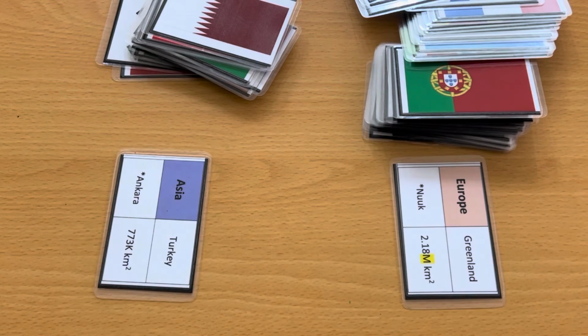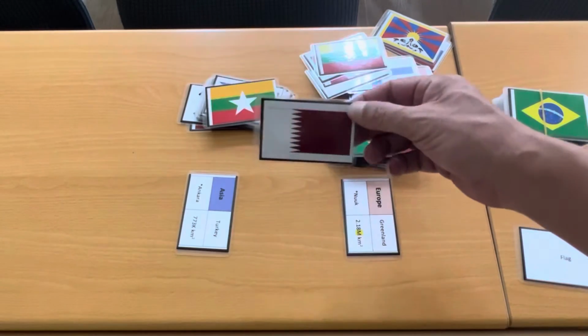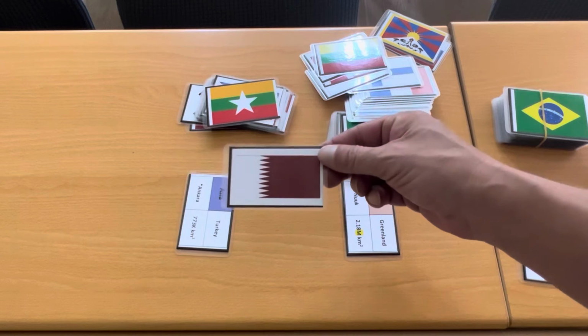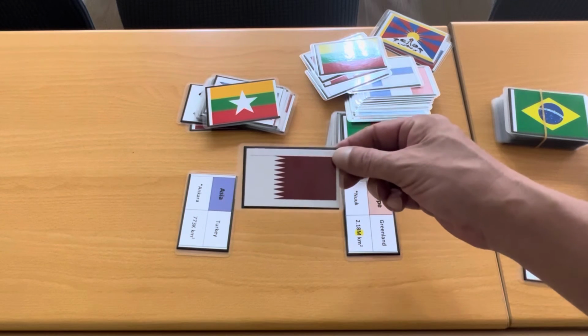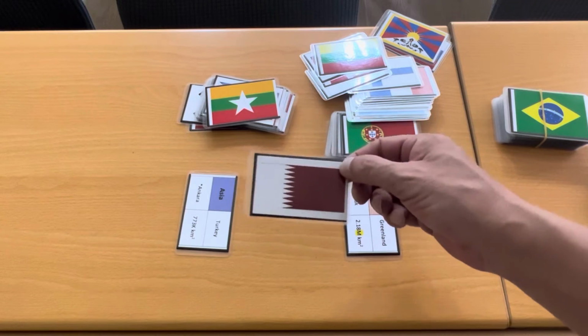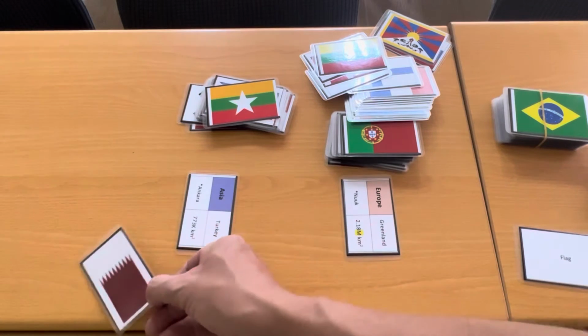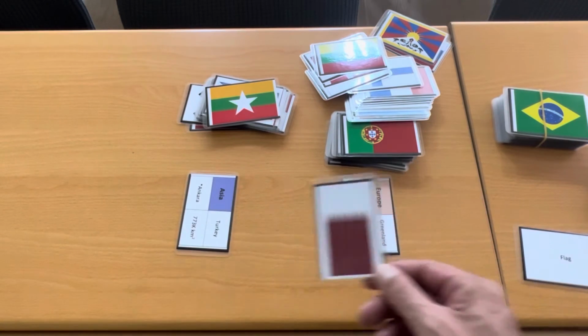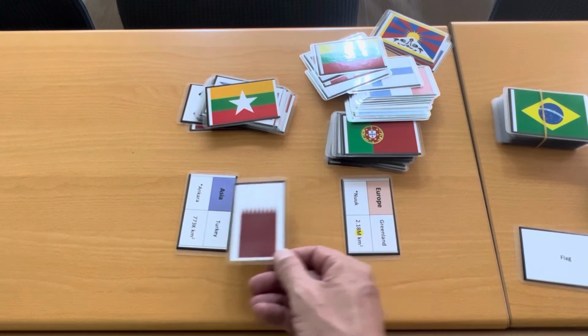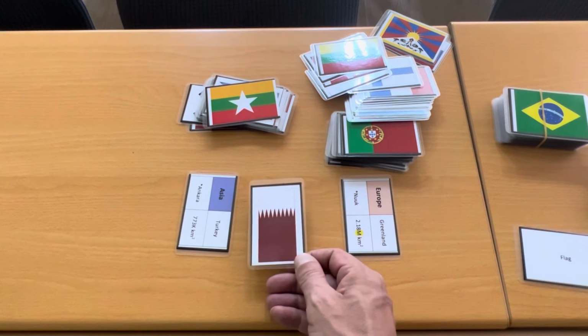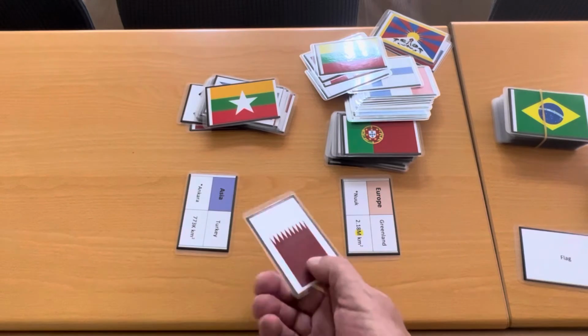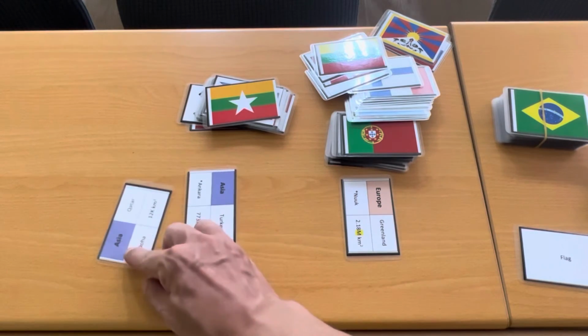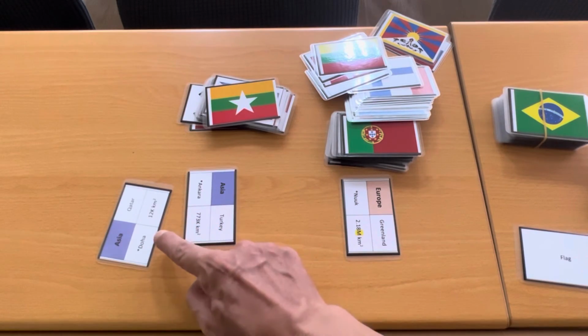And let me zoom out here. Okay. And I'm going to give them another country flag. And I might even tell them the name of this country. This is Qatar, I think. So is Qatar smaller than Turkey, larger than Greenland, or between these two in terms of size? The answer has got to be smaller than Turkey. We can compare. Yes, it's much smaller.